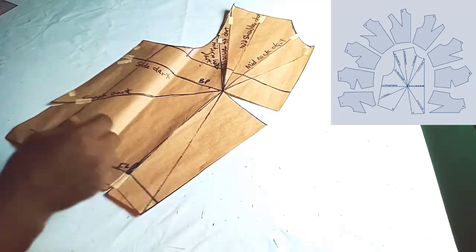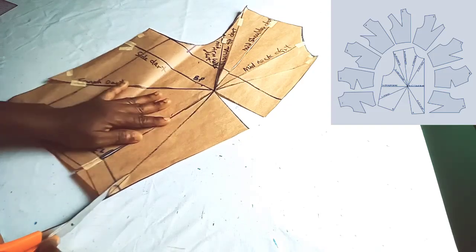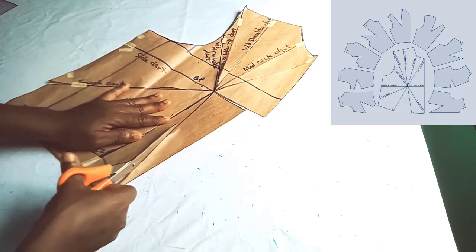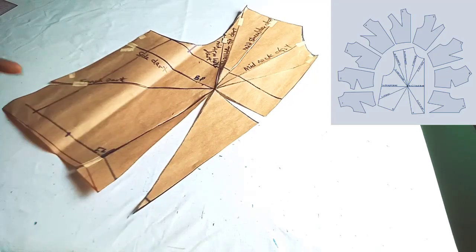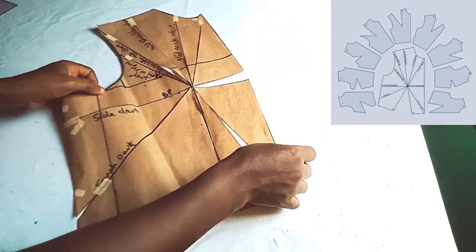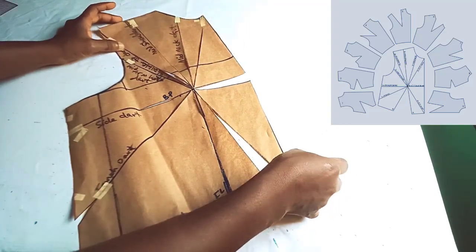So you cut open. You can have two designs. You can have a gather here, you can have a pleat here, depending on what you actually want to achieve.